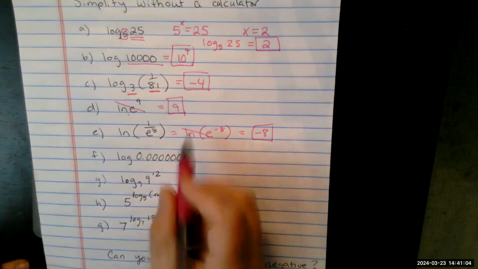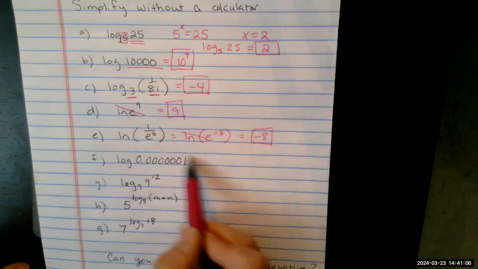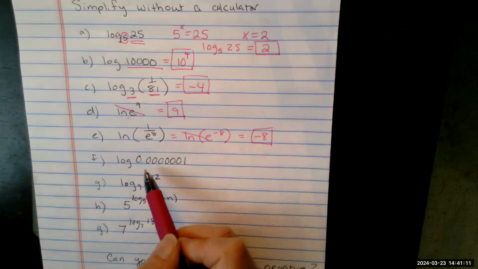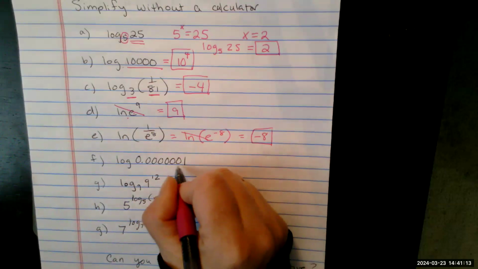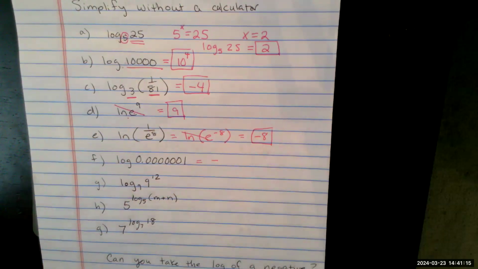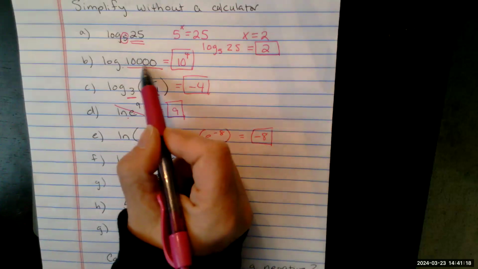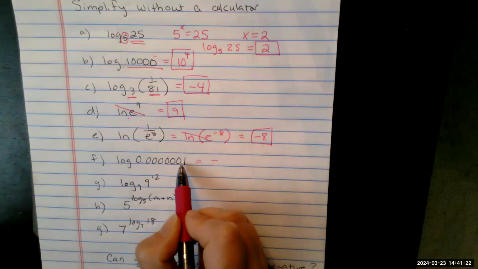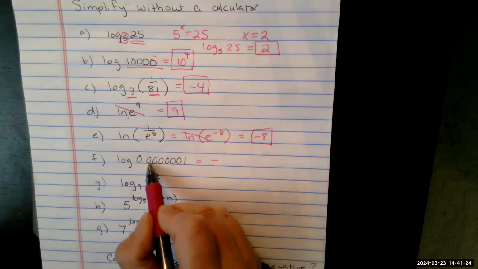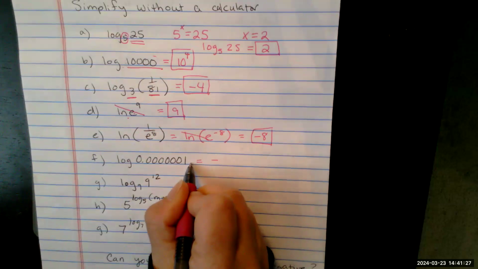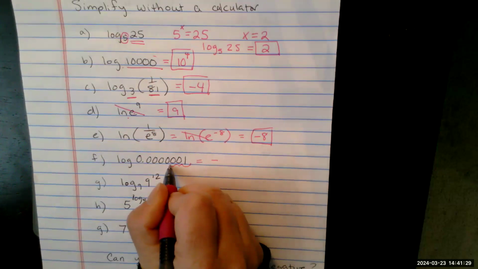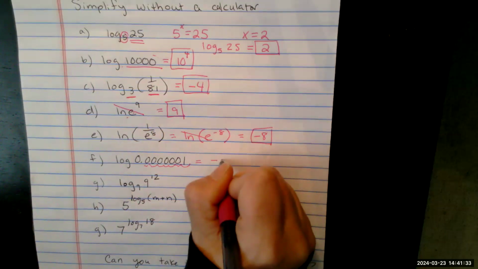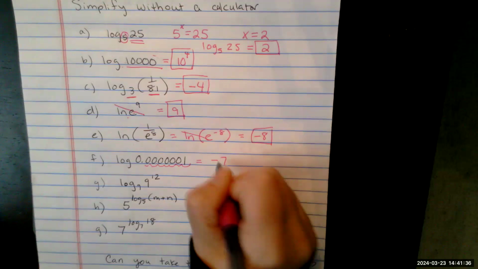Okay, this is similar to b, except you might not be as comfortable with the decimals. So you can always kind of guess and check in your calculator. So 10 to what power gives me this? Well, I know it's going to be a negative because the positives give me larger numbers like 10,000. So in this case, you got to be a little careful because it's not just a matter of counting the zeros, because that decimal also needs to go in front of the 1. So if you guess and check, you'll end up seeing that it's -7.